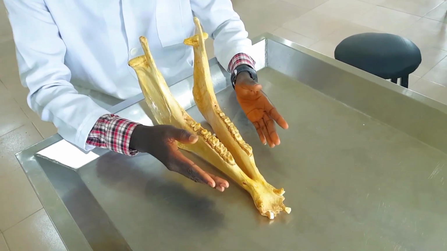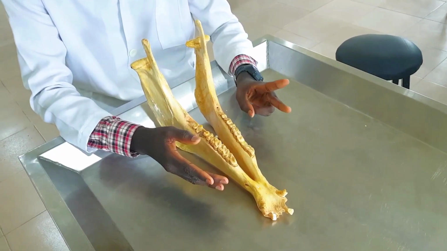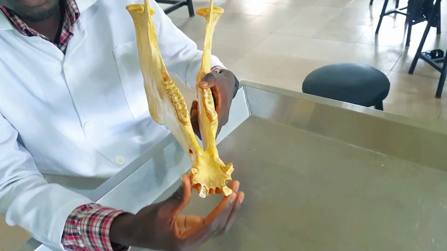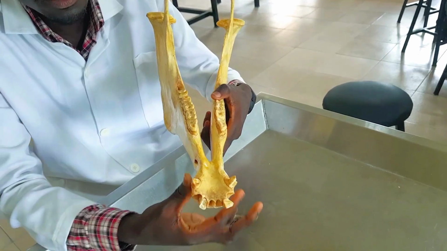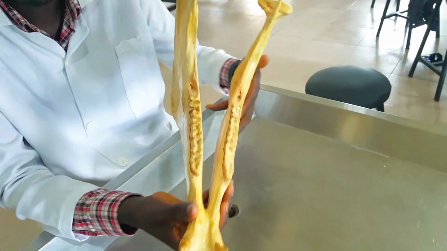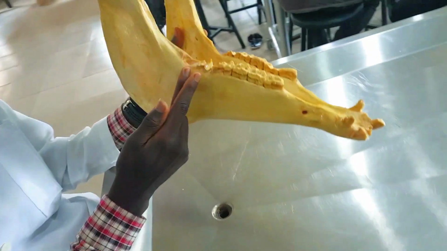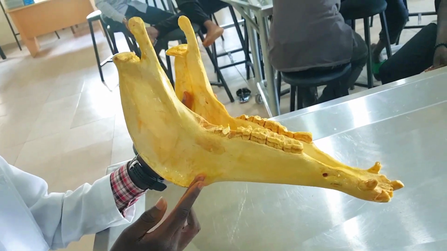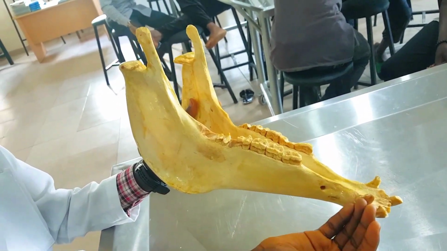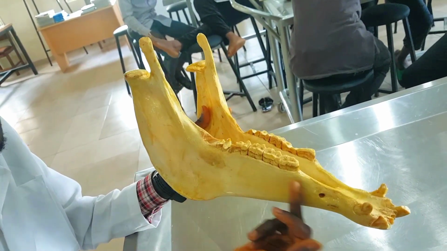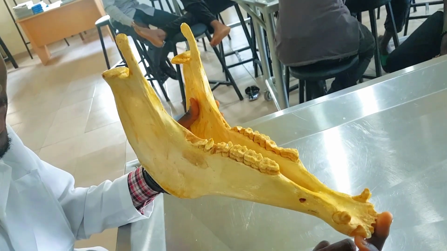Now, the body is made of two portions. The anterior portion, which extends from this part to this part, and the posterior portion, which extends from this part to this part. The body forms the horizontal part of the mandible. So from this point to this point, it makes up the body.